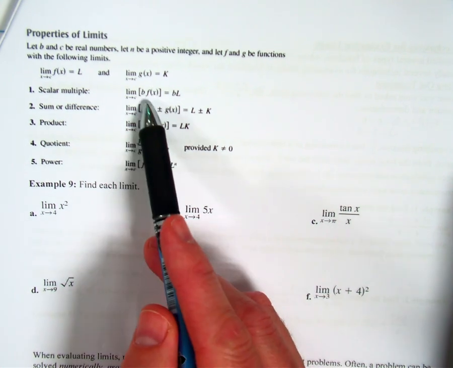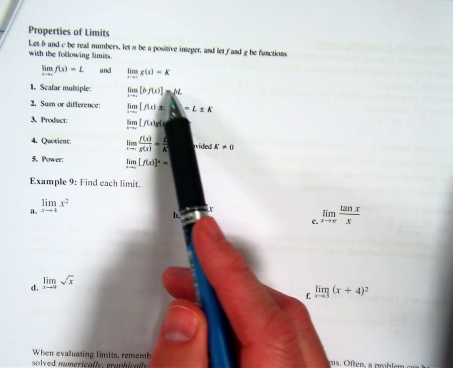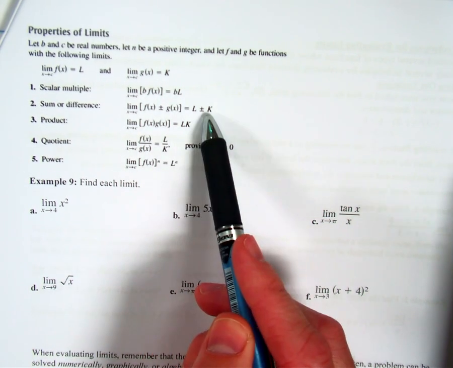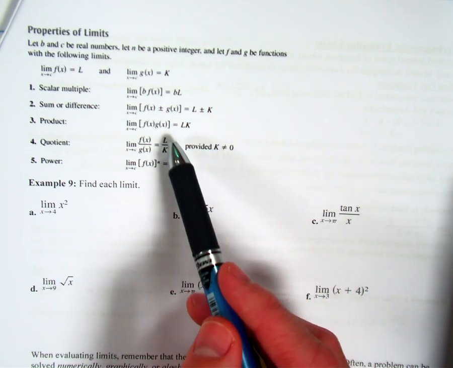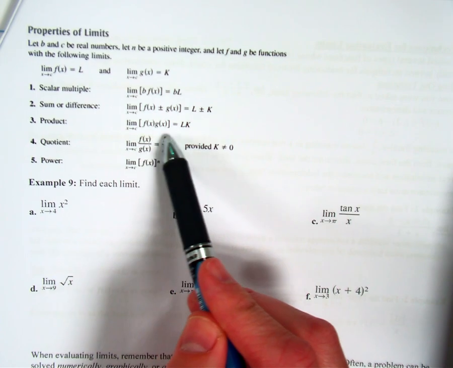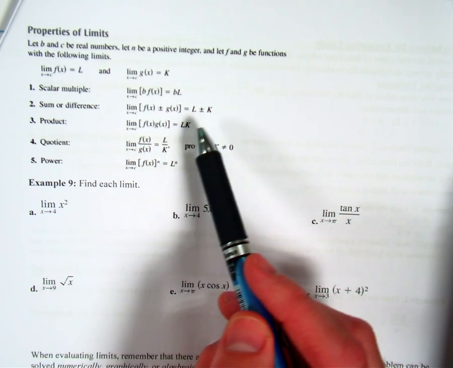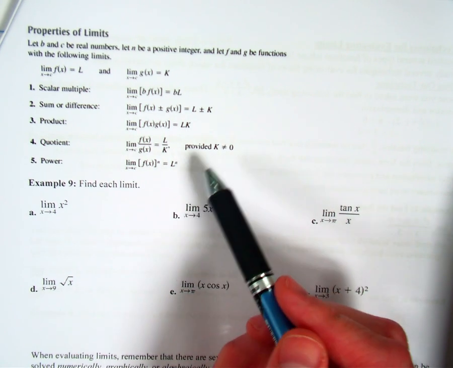If you have 3 times f of x, it's going to be 3 times the limit. You can add or subtract those two together. If I add those two functions together, I'm adding those two limits together. If I multiply those two functions together, the limits would be the product as well. And you can divide so long as k doesn't equal 0.